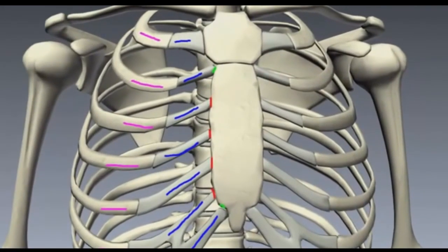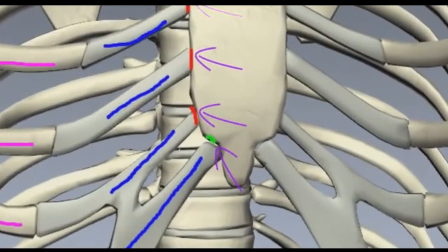So at the top, you've got the demi-facet articulating with the second costal cartilage, and then you've got facets for articulation with ribs 3, 4, 5 and 6. And then right at the bottom of the body of the sternum, you've got another demi-facet articulating with the 7th costal cartilage. So the other demi-facet lies on the xiphisternum. The xiphisternum is this little process at the bottom of the sternum, inferiorly on the sternum. And between the body of the sternum and the xiphoid process, you've got this fibrous joint.